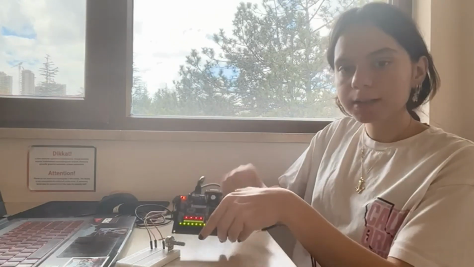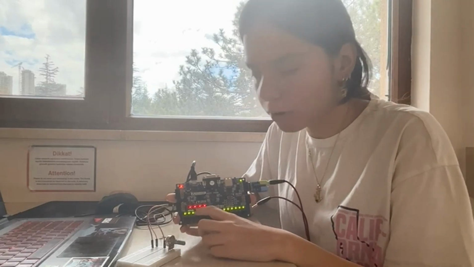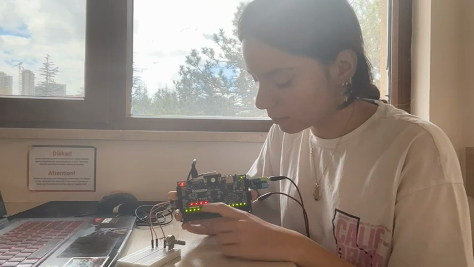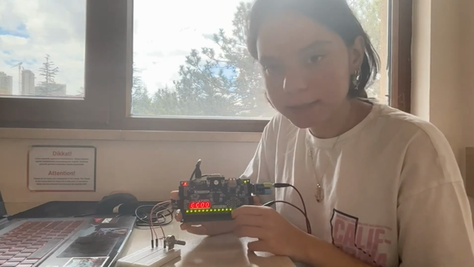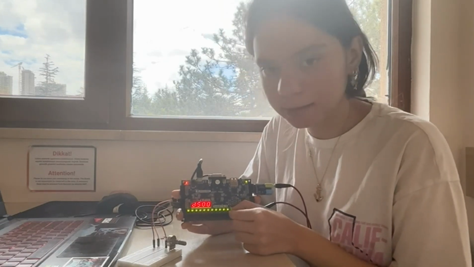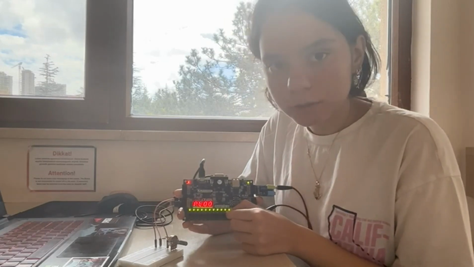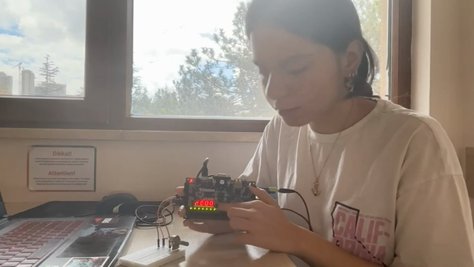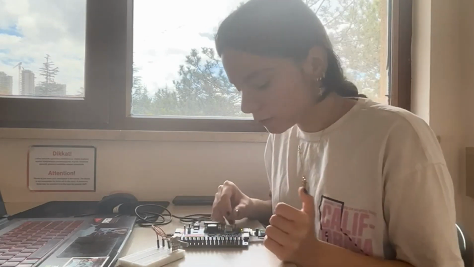I've got 4 different effects, and the name of the effects can be seen in this part of the 7-segment display, and their intensity can be seen in this part of the 7-segment display. The effects are the echo effect, the distortion effect, the slowing the pitch effect, and the reverse effect. So let's start with the echo effect.